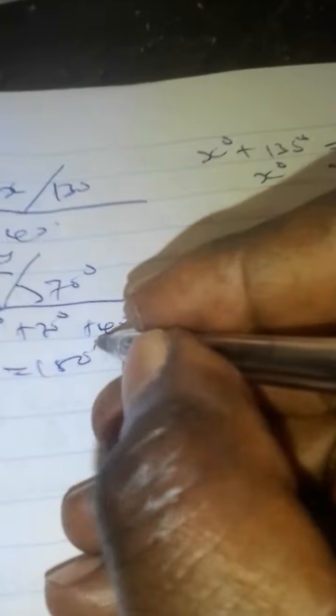And if this 140 goes to the other side, it's going to change the sign. It becomes negative. So your y is 40 degrees. Such that even if you add 70 degrees plus 70 degrees plus 40 degrees, you get 180 degrees. And you know that angles that are on a straight line add up to 180 degrees.